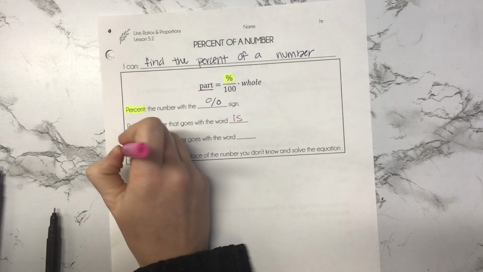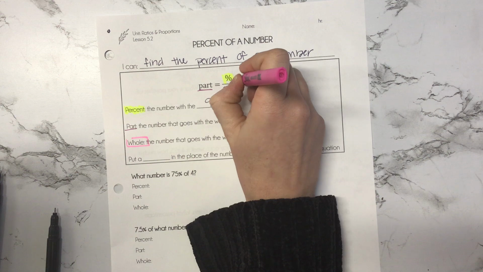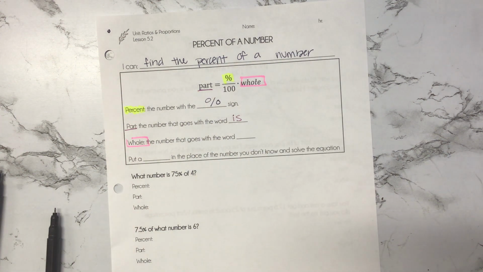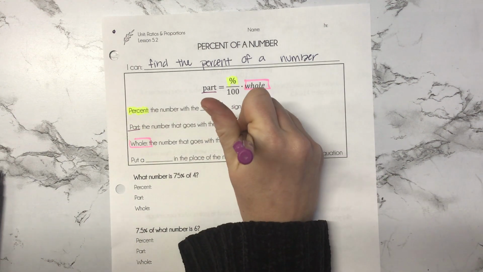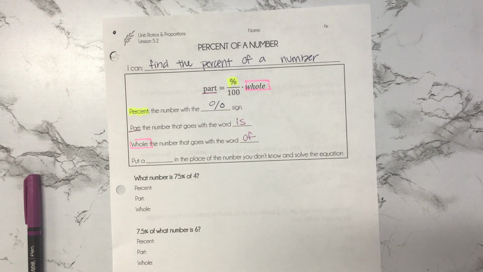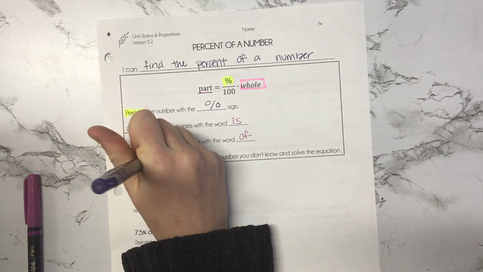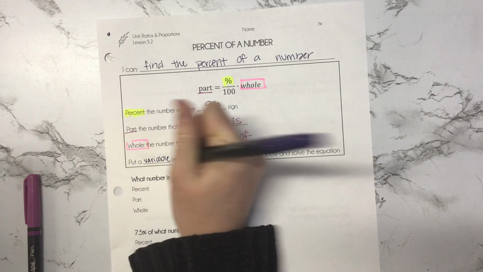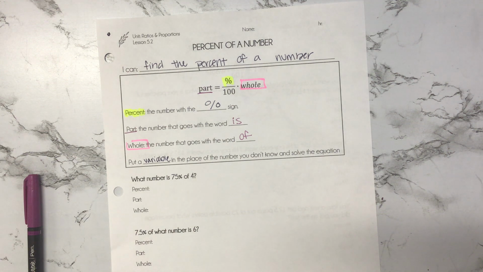The whole is going to be the number that's next to the word or goes with the word of. Okay? And then we put a variable in the place of a number you don't know and solve the equation.